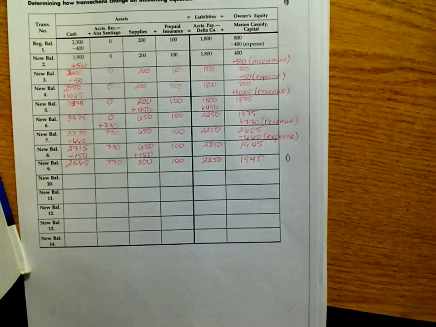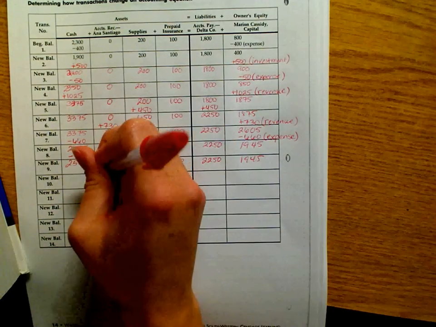All right, number 9. We received cash on account from Anna Santiago, so she's paying on what she owes us. So what's going to happen, Tara? Accounts receivable will go down by 400.